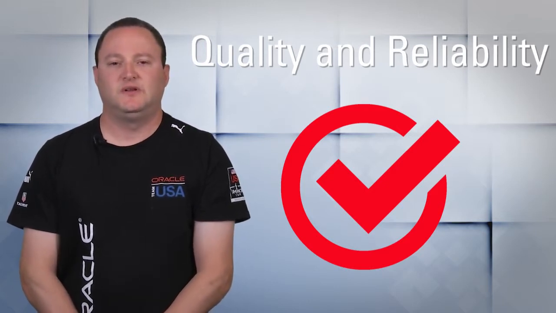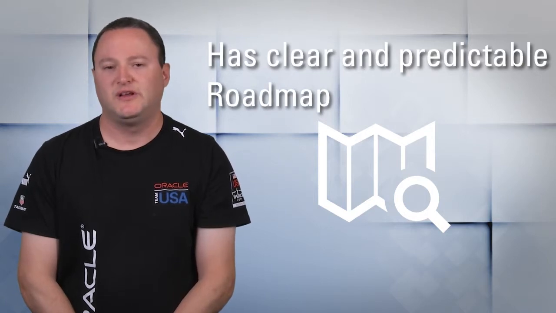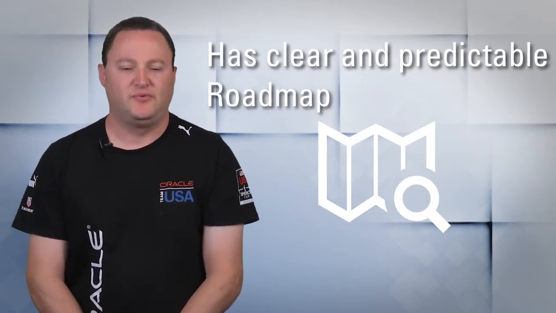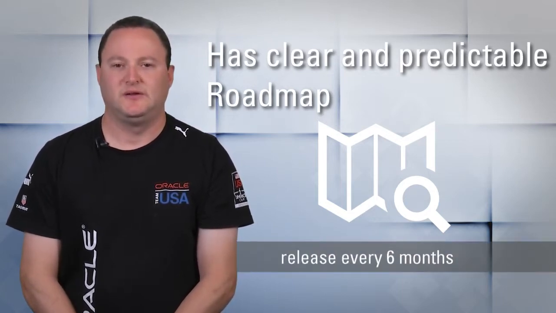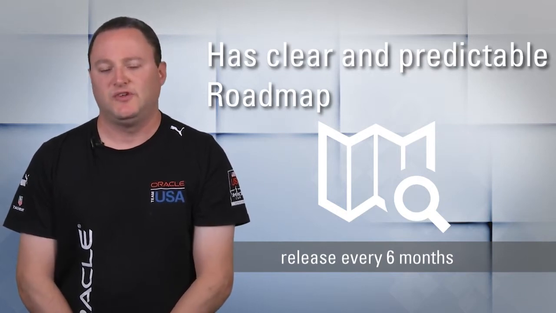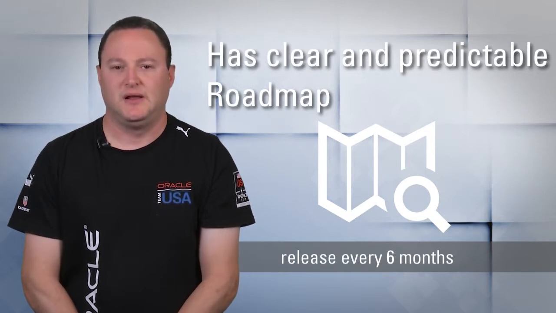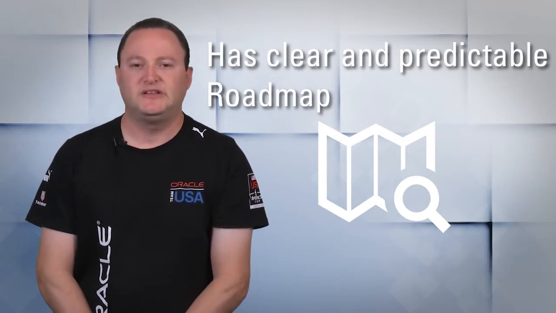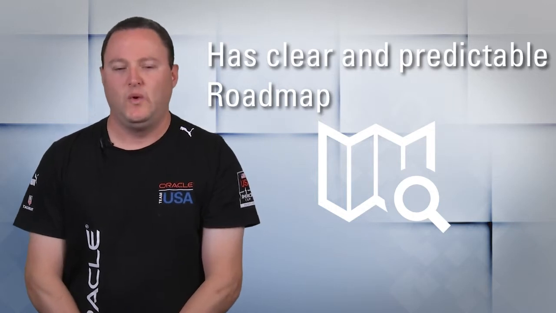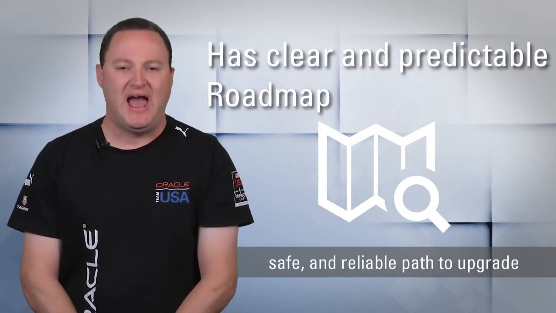Another thing which is very important to enterprise customers is seeing when a new version will come along, knowing what is the roadmap, and improving on predictability. OpenStack has a pretty rapid release process, and it releases every 6 months. Most enterprise customers take more than 6 months just to test their intended deployment. And so we'll need to provide, as a product, a roadmap and predictable way for customers to know when is the new version, what's in the new version, and that they have a safe and reliable path to upgrade.